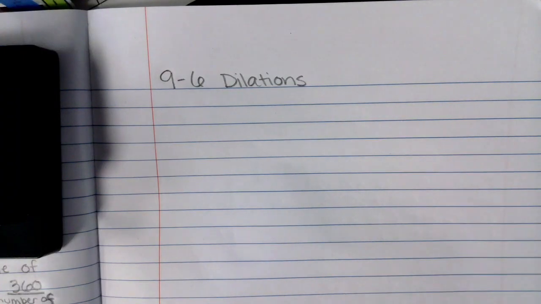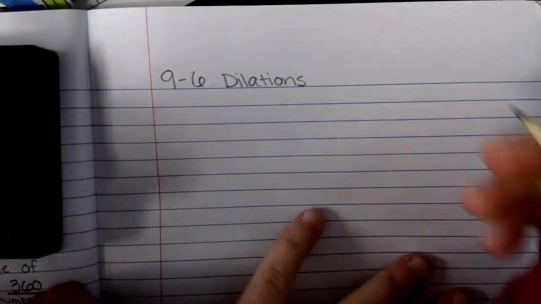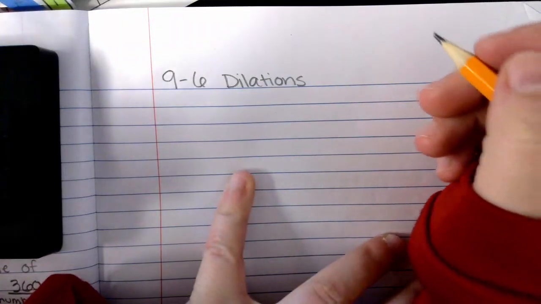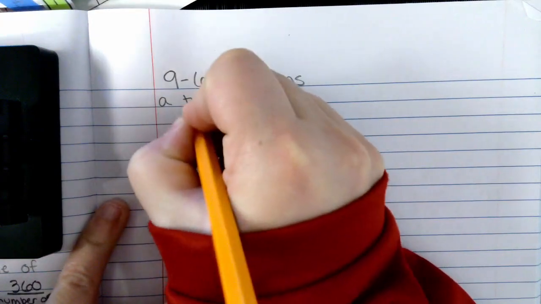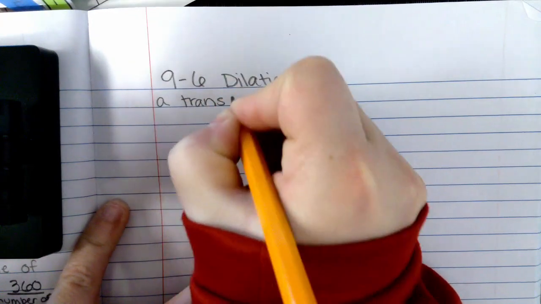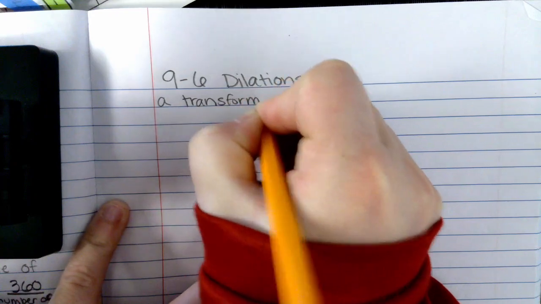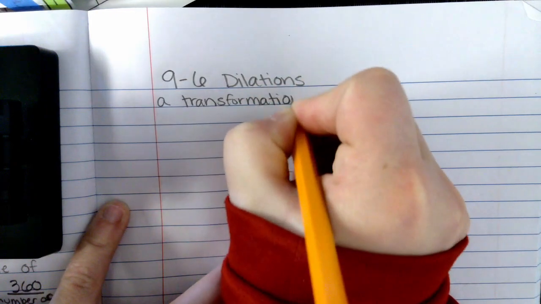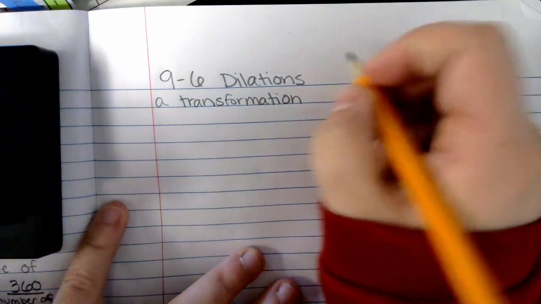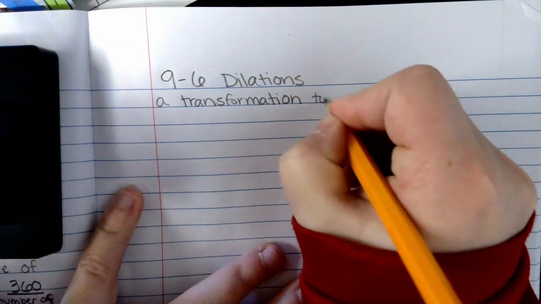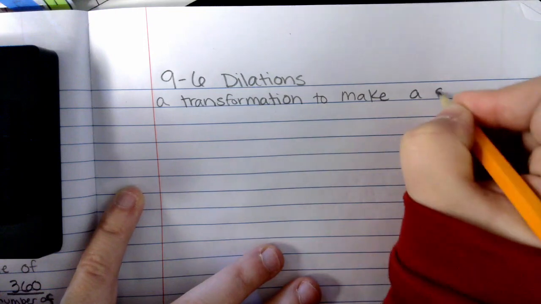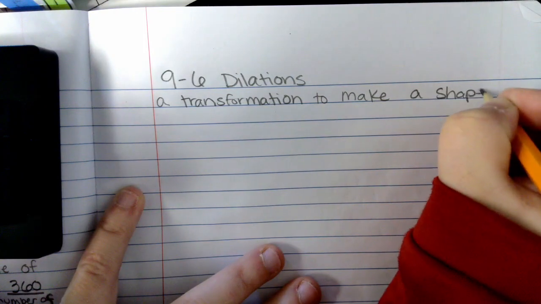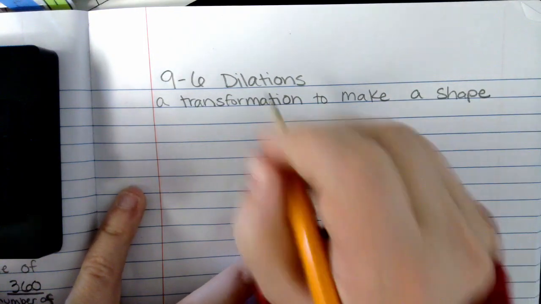Alright, so dilation is a transformation to make a shape bigger or smaller proportionally.